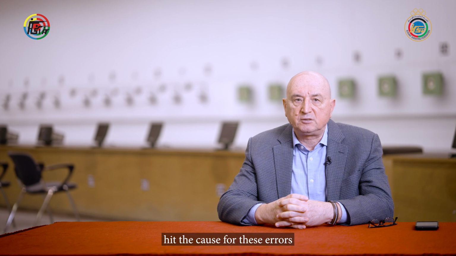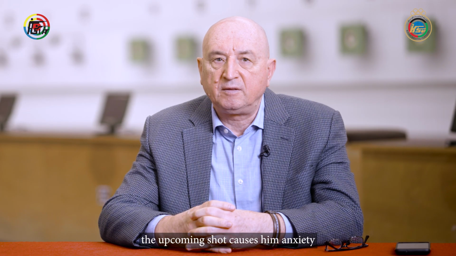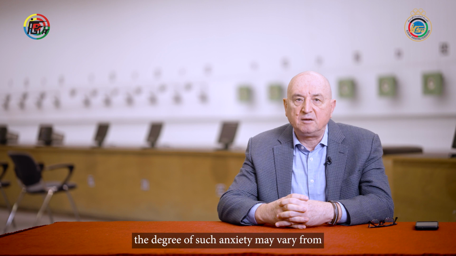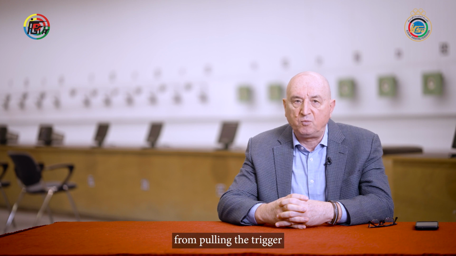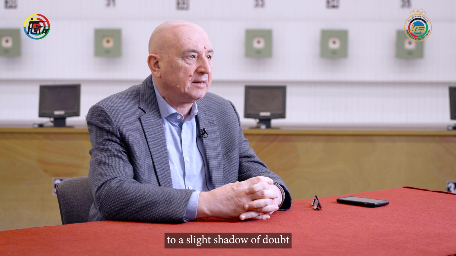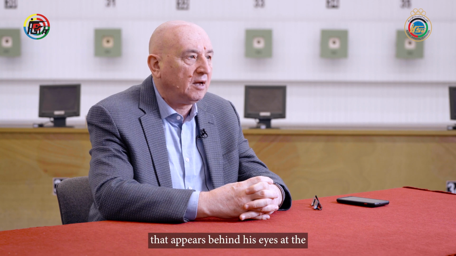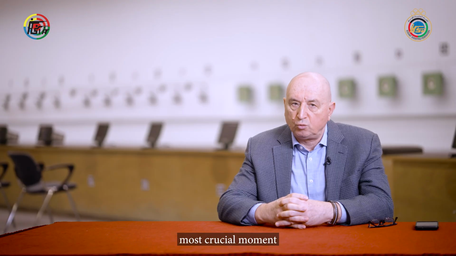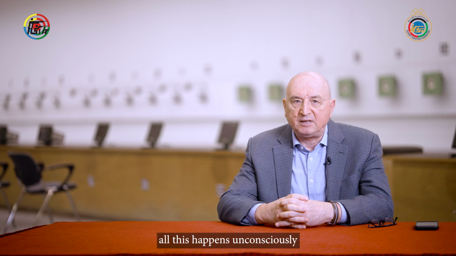The cause for these errors is that the shooter cannot withstand the psychological tension associated with the approaching trigger point. For some psychological reasons, the upcoming shot causes him anxiety. The degree of such anxiety may vary from a chilling tension that prevents his finger from pulling the trigger to a slight shadow of doubt that appears behind his eyes at the most crucial moment. All this happens unconsciously, and it's very difficult to fight a manifestation of the subconscious.